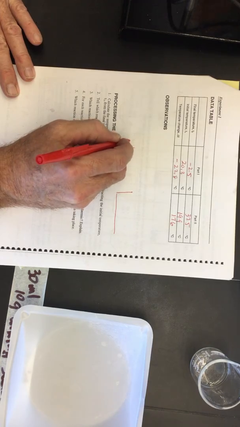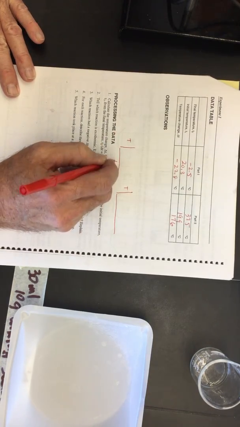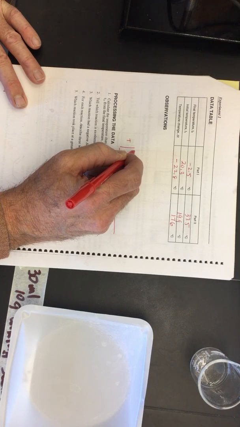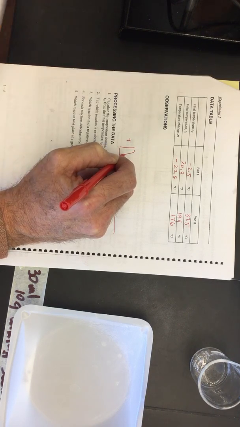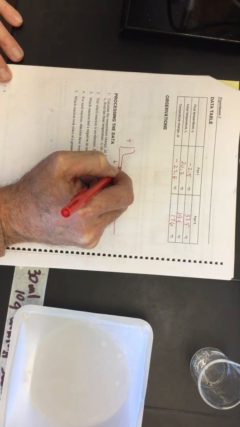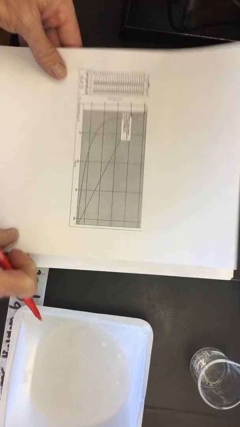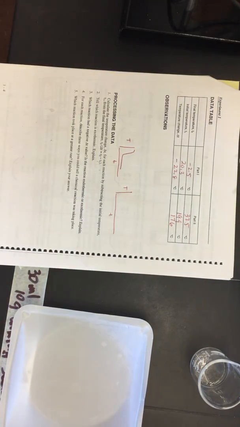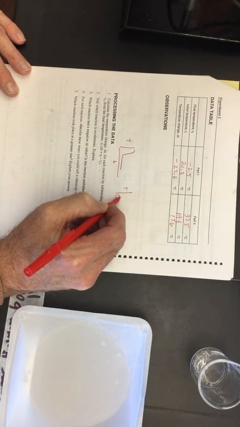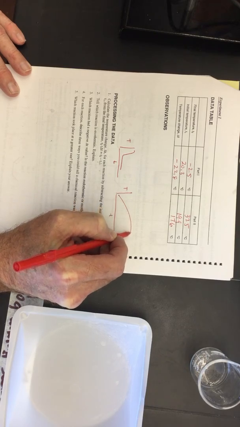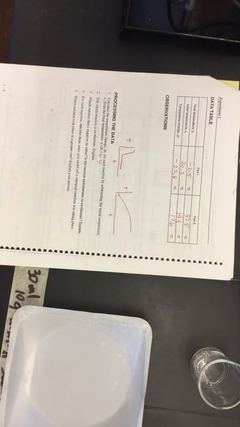The temperature is going to be on the y-axis, and the time is going to be on the x-axis. So we're going to just sketch this, and it drops off really rapidly and then goes like this. Second one, we have a gradual increase in temperature. It looks something like that.